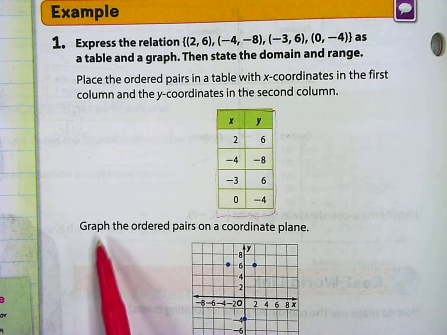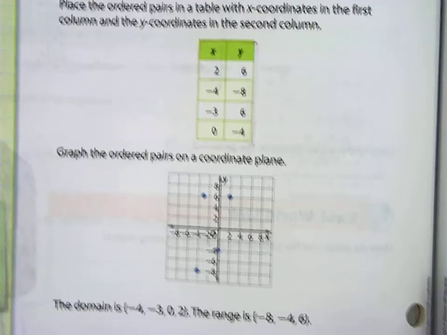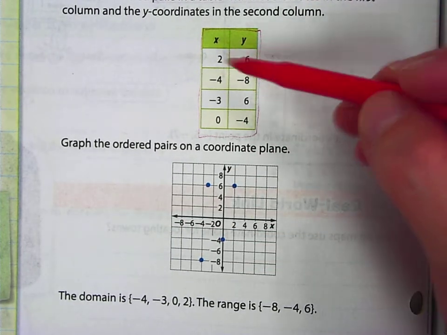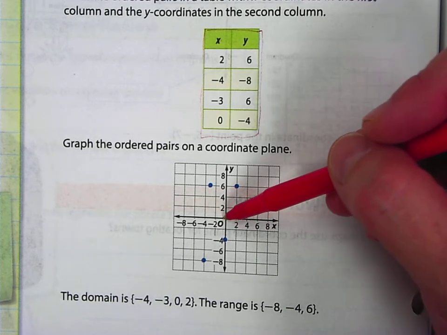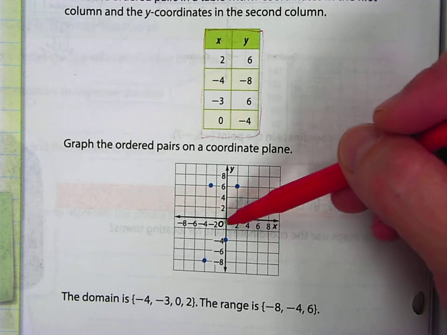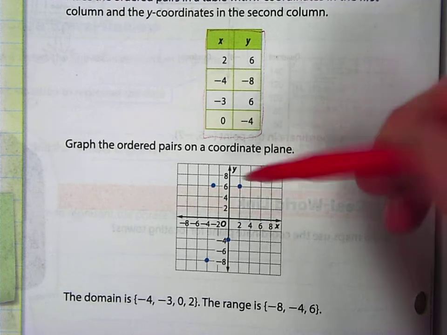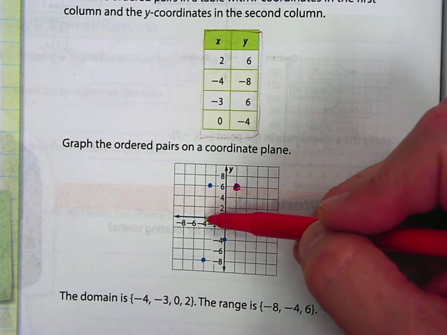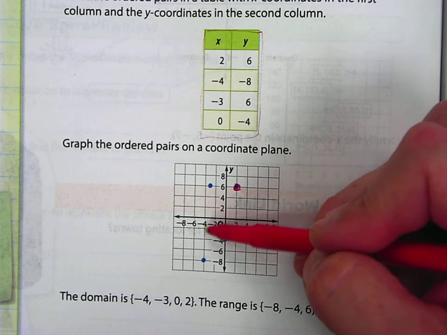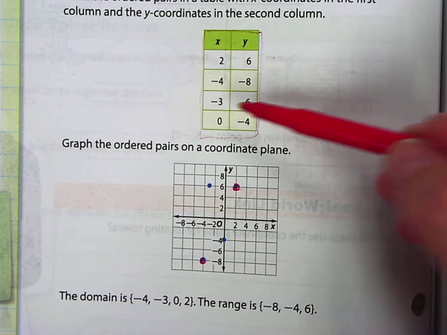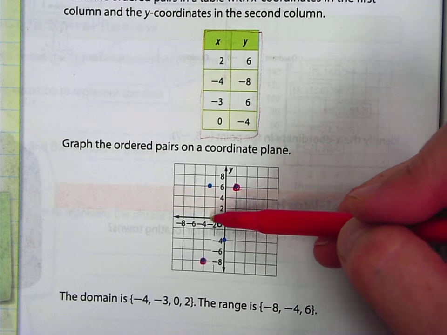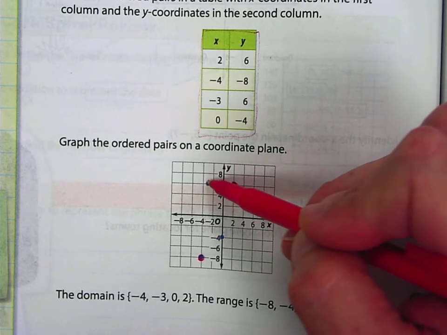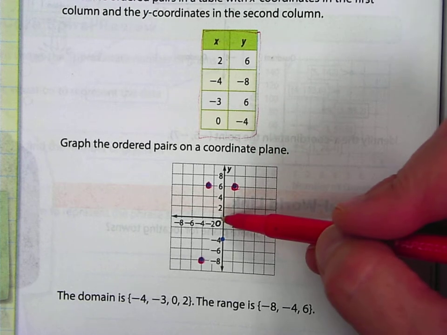The second thing you're going to do is graph the ordered pairs. So you're going to use graph paper if we had to come up with our own coordinate plane, but here we're just going to make sure that we've graphed these correctly. Remember, you move along the x-axis first, so you would go over 2, and this is counting by 2s, so you would go over 2 and then up to 6. So that would be your first point. Negative 4, negative 8. Go over to negative 4 and down to negative 8. That would be your second point. Negative 3, 6. So negative 3 would be in the middle of negative 2 and negative 4, and then up to 6. That would be your third point, and then 0, left or right 0, and then down to negative 4.